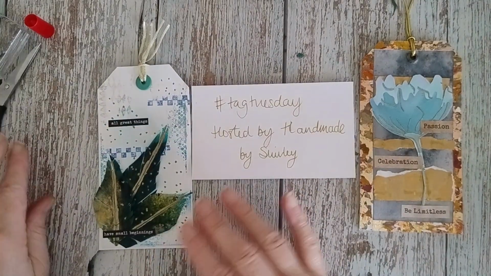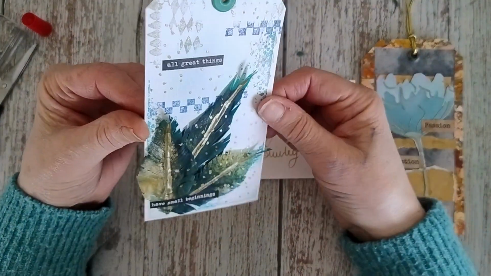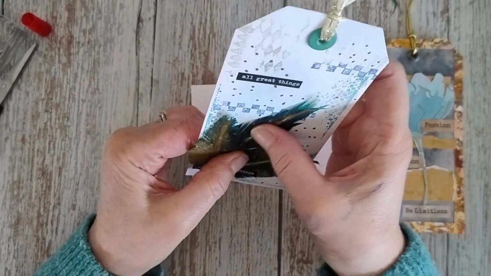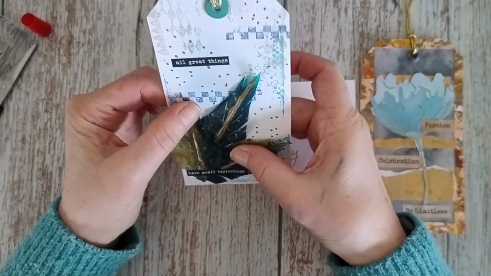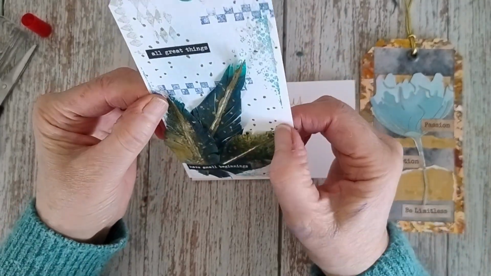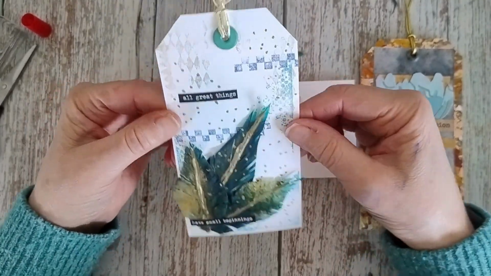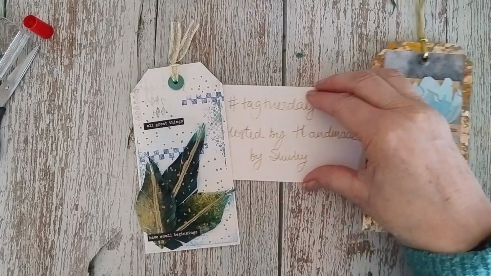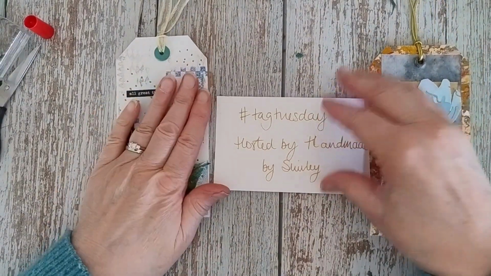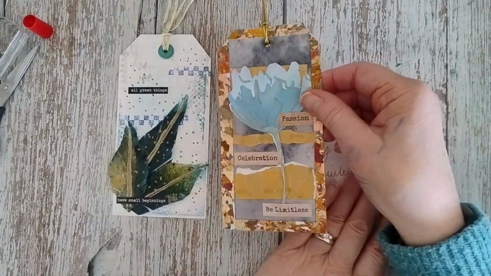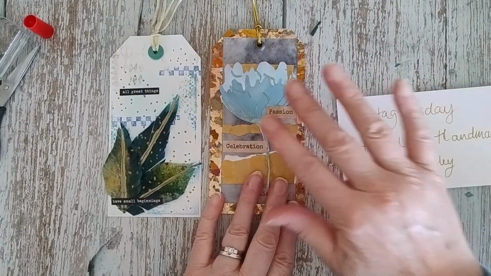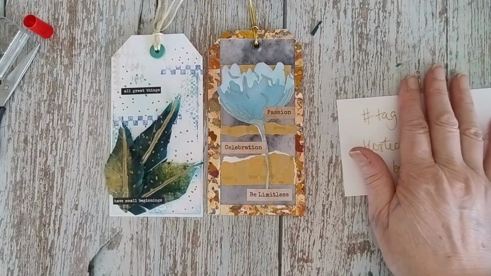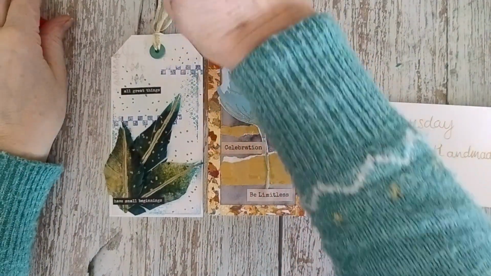So there we go. I made my feathers tag using, I'm just going to do that, it's going to curl up a bit because it's got glue on it, but using my backgrounds from vellum to make the feathers prompt from last week, when I got this one mixed up with that one. So this is this week's metallic textures, and that was last week's feathers prompt.